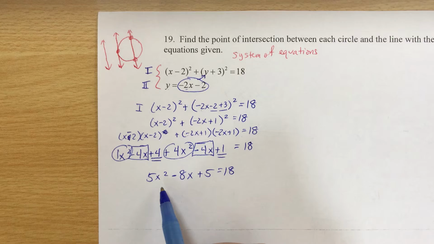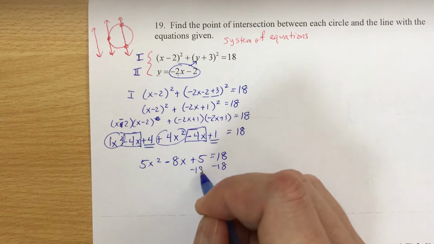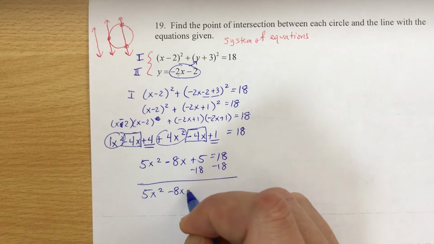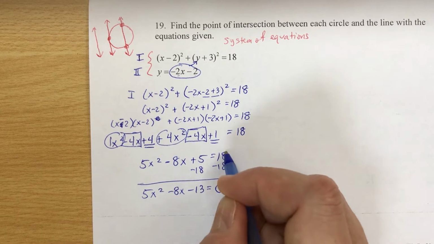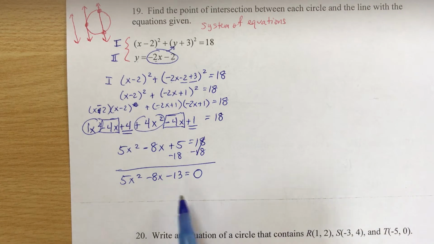Now to solve this, this is a quadratic. This is not a perfect square trinomial. I'm going to move everything to one side, and we get 5x squared minus 8x minus 13 is equal to 0. Now there's a couple ways I can do this. You can use the quadratic formula, which is that long equation with the square root. I'm actually going to factor this. And so I'm going to use a process called factoring by grouping.